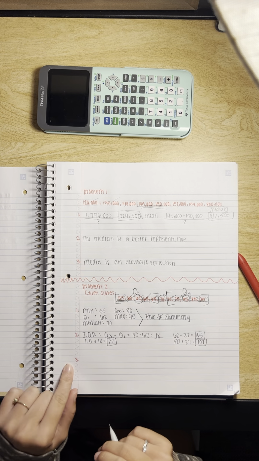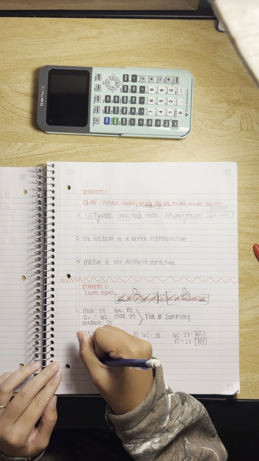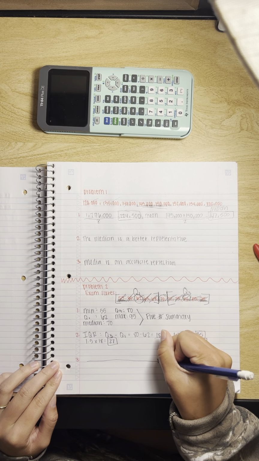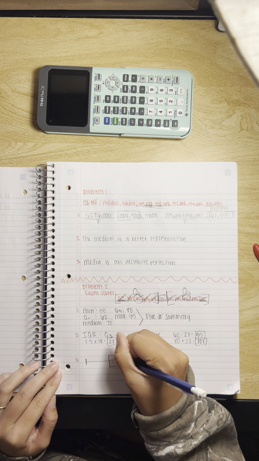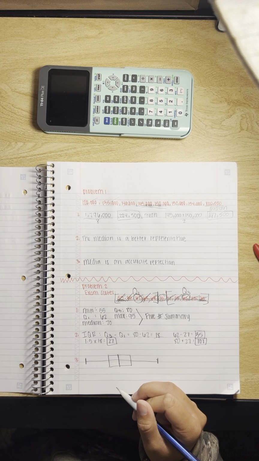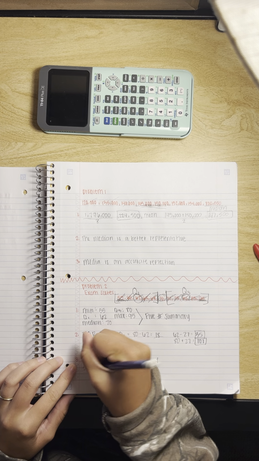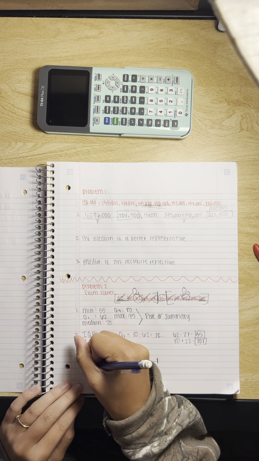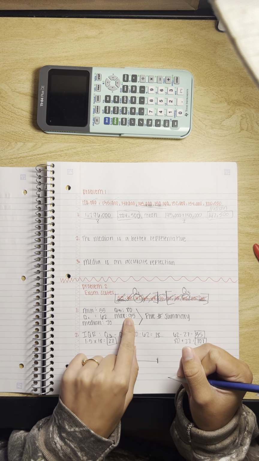Okay, on to question 3. Draw a box plot based on your result and describe the shape. To draw a box plot, we draw a line with two ends, a box, and a line for the median. The minimum of the data is 55 from our 5-number summary, and the maximum is 95.